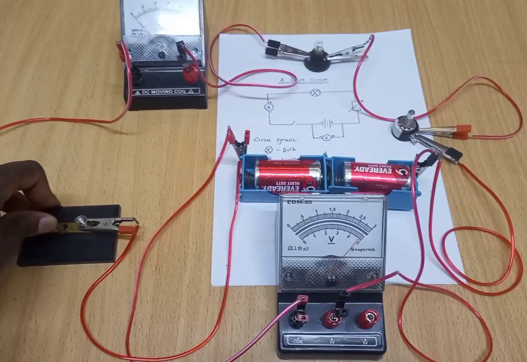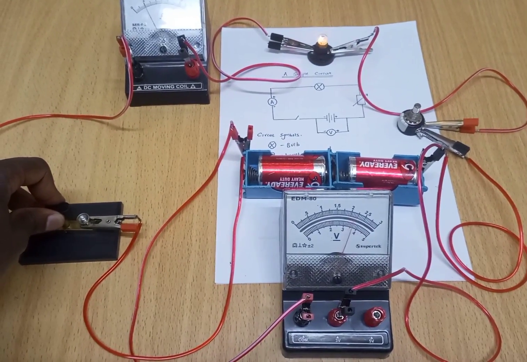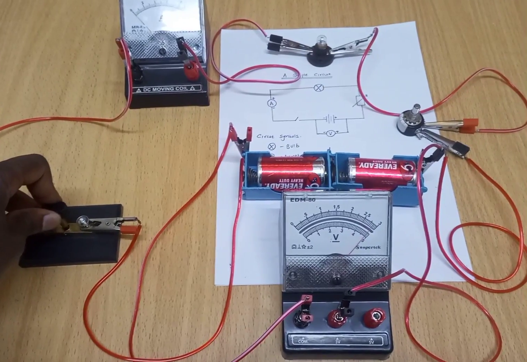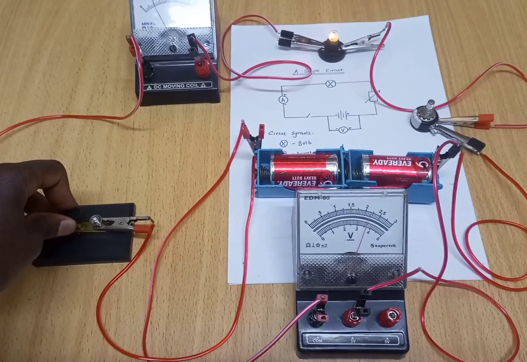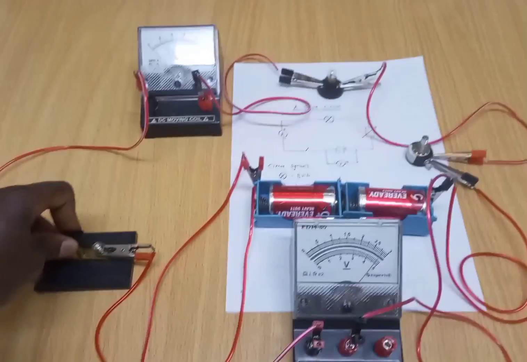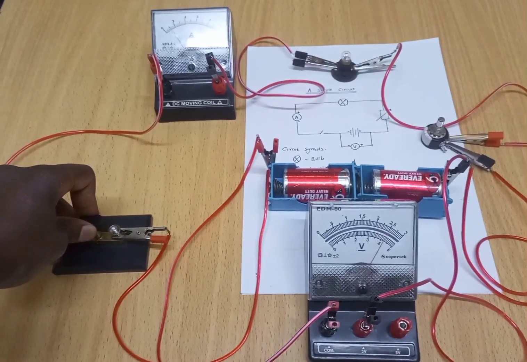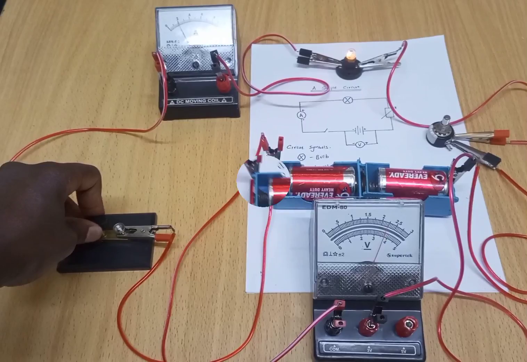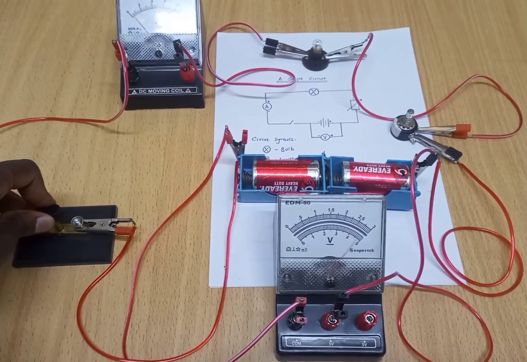So those are just the basic things that we do in physics paper 3. Simple connection. We have the wires. You can see the deflection of the voltmeter and the ammeter. But the introduction to the apparatus we use in the laboratory.